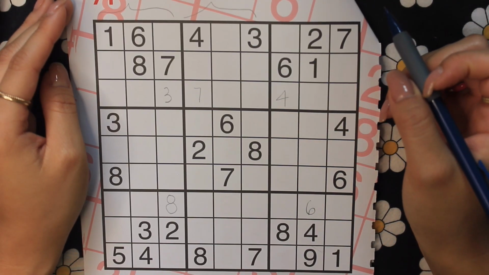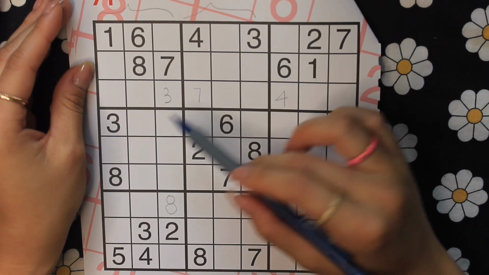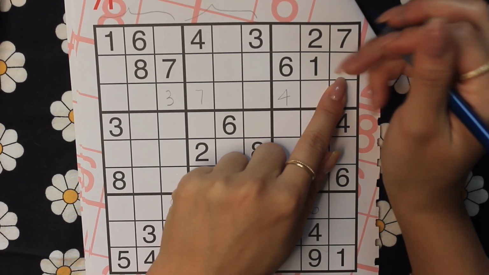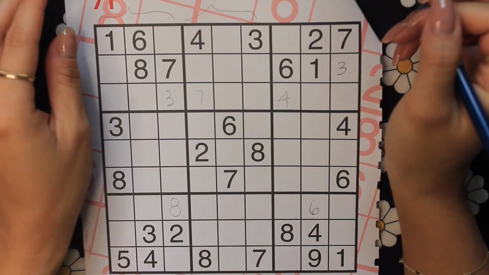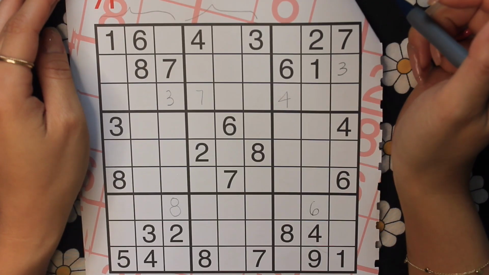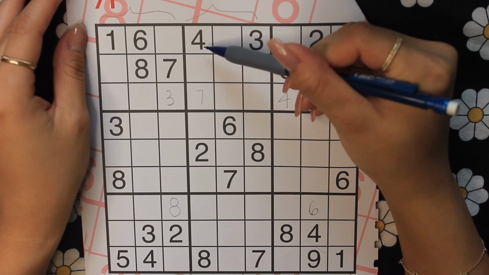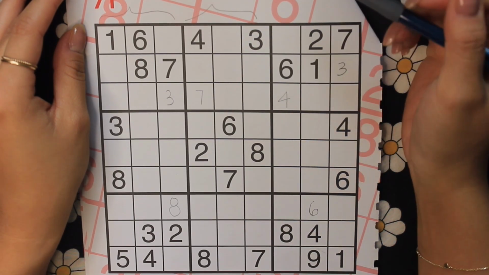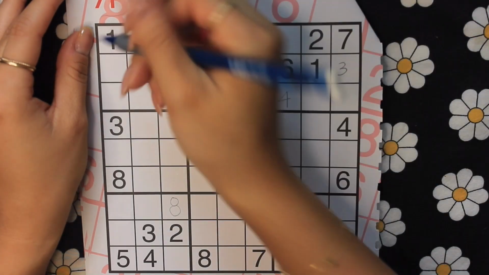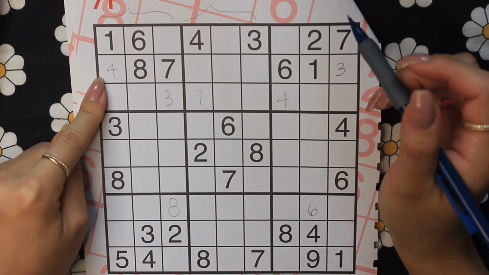Let's see. Okay, we have... It's always great when it's pretty definitive like that. Okay, let's see. We have 2 4s. We have one printed and then one that we placed earlier. Oh, and this is really great too. 4. It's in the only spot that it could be. So, pretty definitively it has to go here.